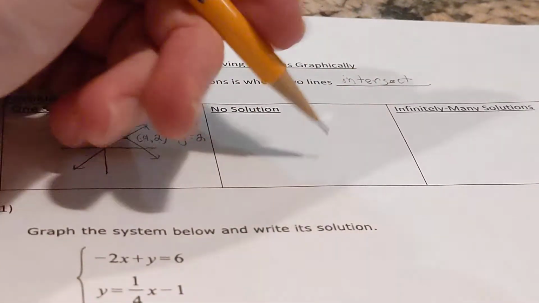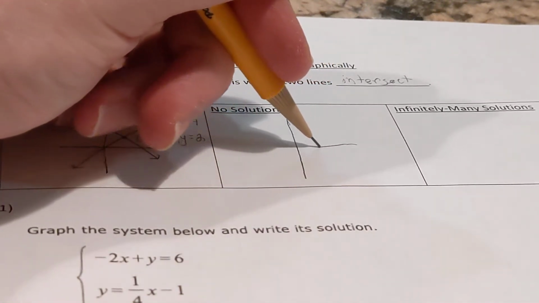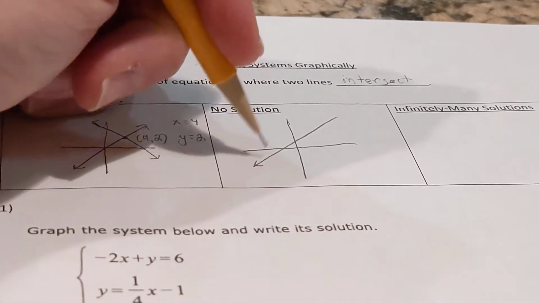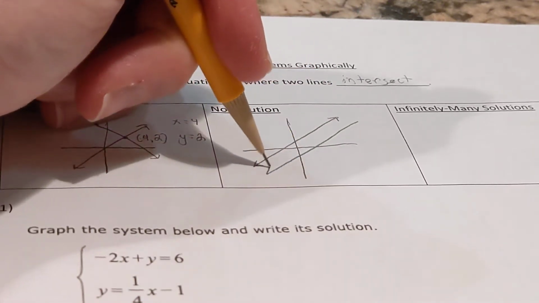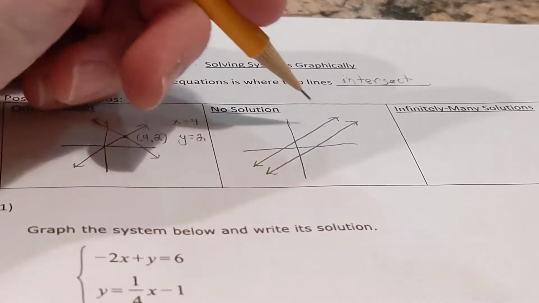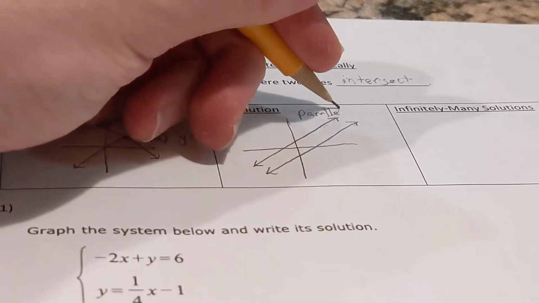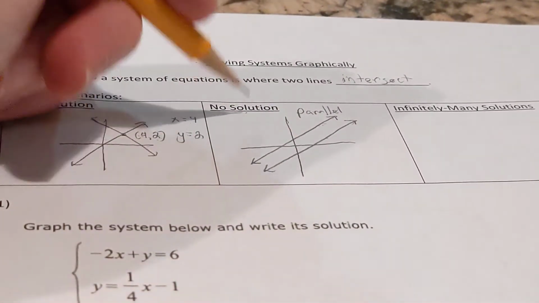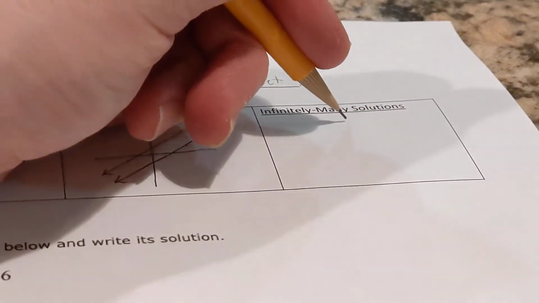The second possible outcome is going to look something like this. We have one line, and we have another line. Remember, we're looking for where the lines intersect. Do these lines intersect? No, they are parallel. Parallel lines by definition don't intersect, so this is your scenario where you have no solution, because there's no intersection point. That's your second case.